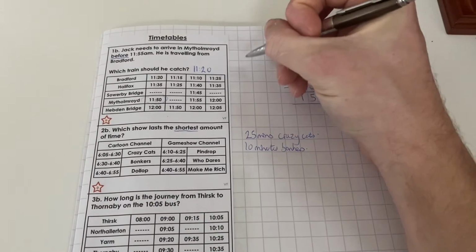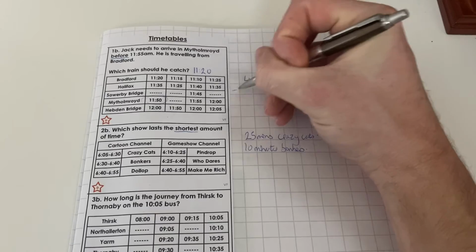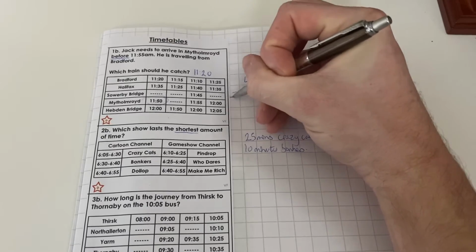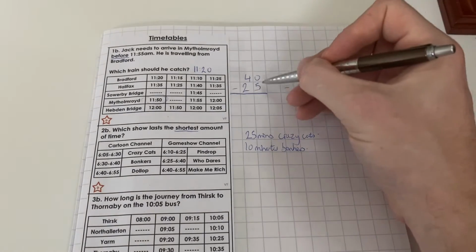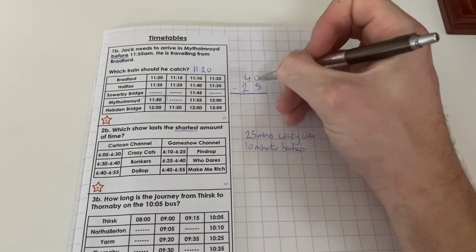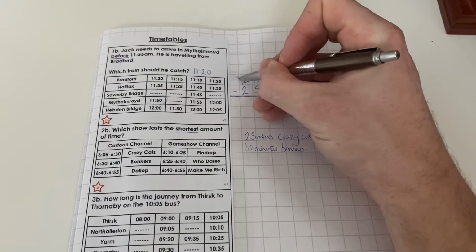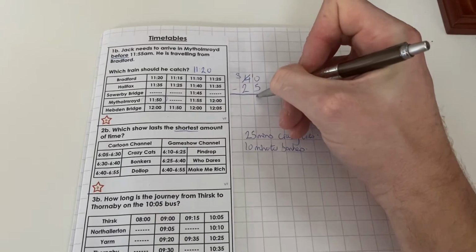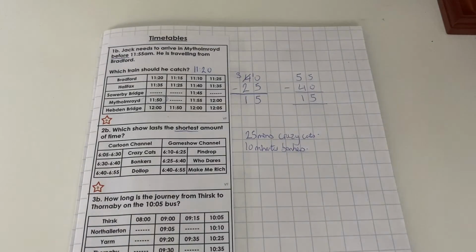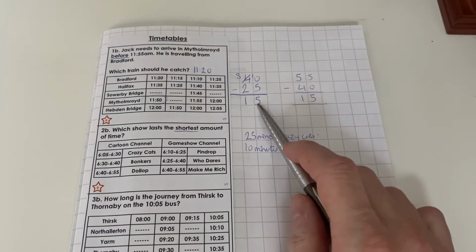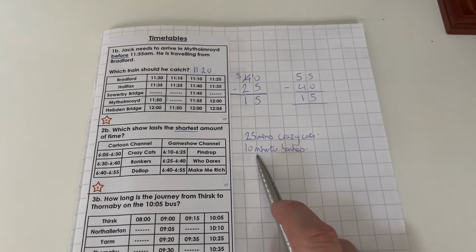Again, some of you might need to use a column method to help you. We can do that. We'd rather you take your time and get the answers correct than rush it and make some silly mistakes. 0 take away 5 we cannot do, because 5 is greater than 0. So we exchange. 10 take away 5 is 5. 3 take away 2 is 1. And as we can see, 15 is our answer, which is greater than 10.